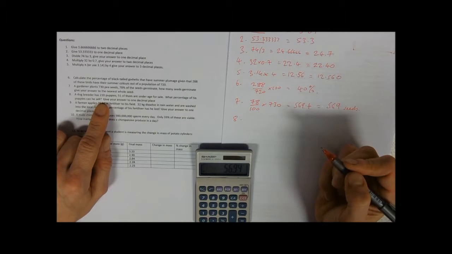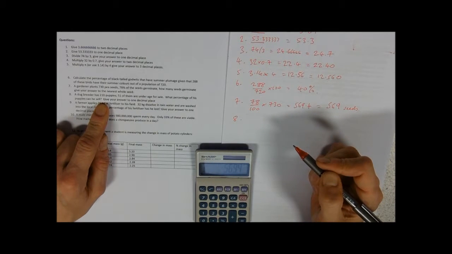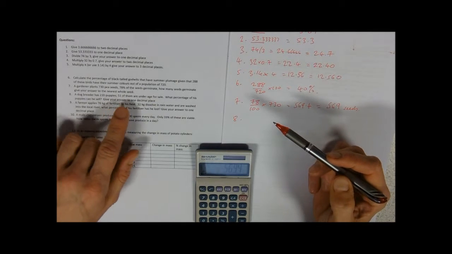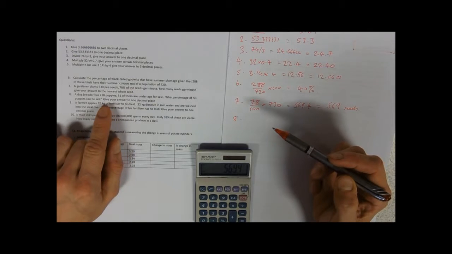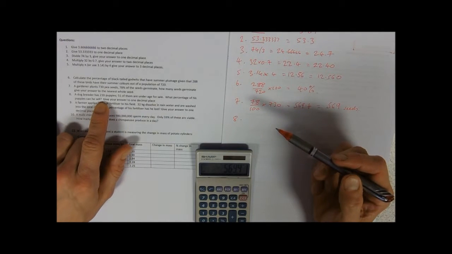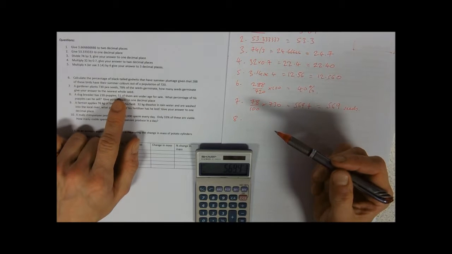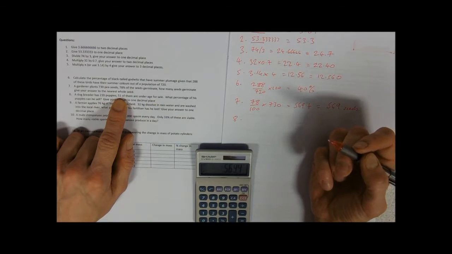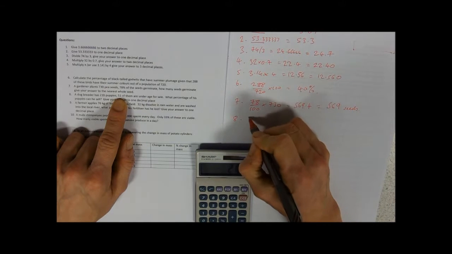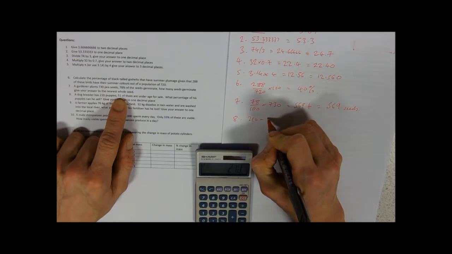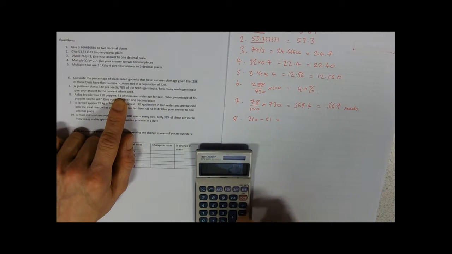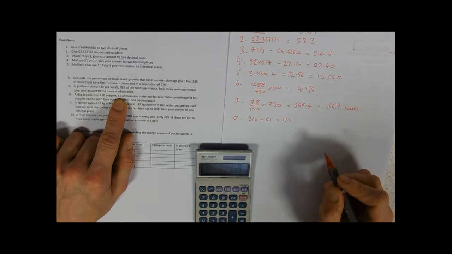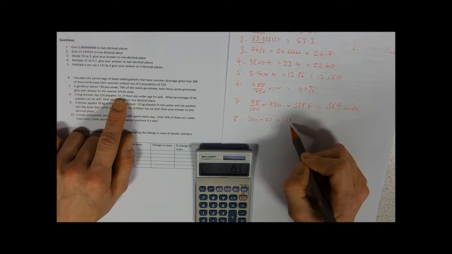Question 8. A dog breeder has 210 puppies. That's a lot of dog food. 210 puppies. 51 of them are underage for sale. What percentage can he sell? Give your answer to one decimal place. So 51 of them can't be sold, so the rest of them he can sell. How many can we sell? Well, there's a total of 210 minus the ones he can't sell, minus 51, is 159. So we can sell 159.